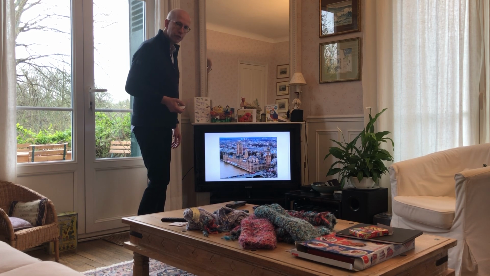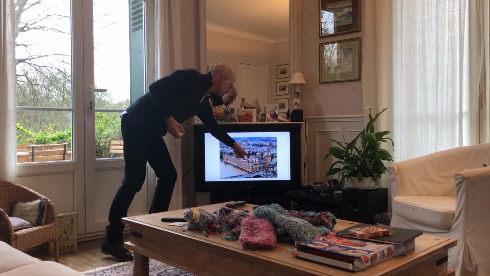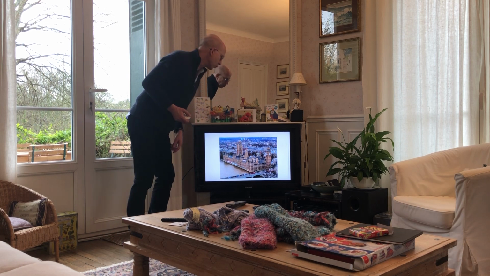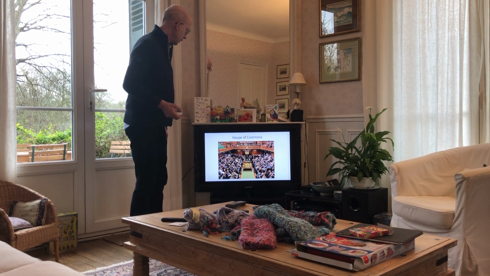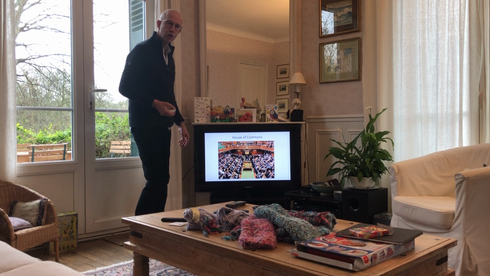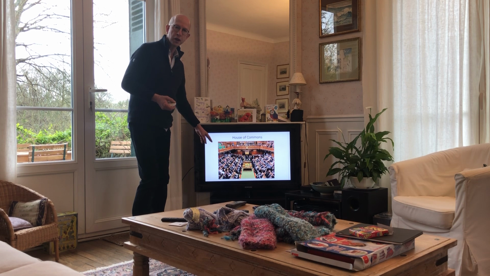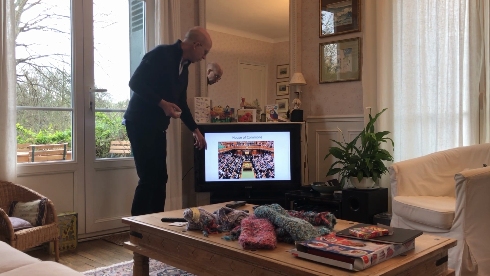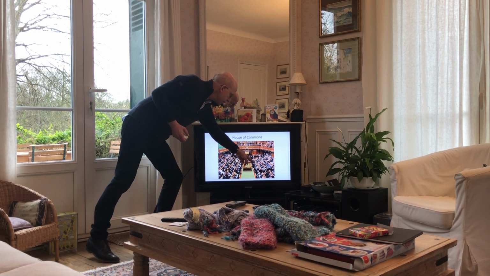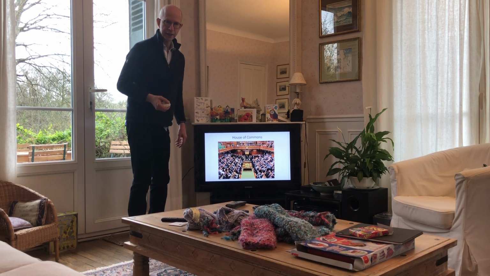This is what it looks like from the air. So the House of Commons here, House of Lords behind. And this is the inside of the House of Commons. As you can see, it's designed for a two-party system. The government on this side, the opposition facing.